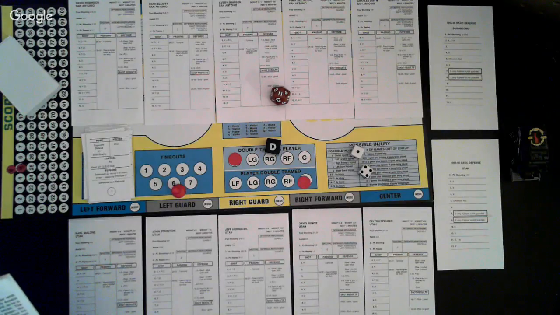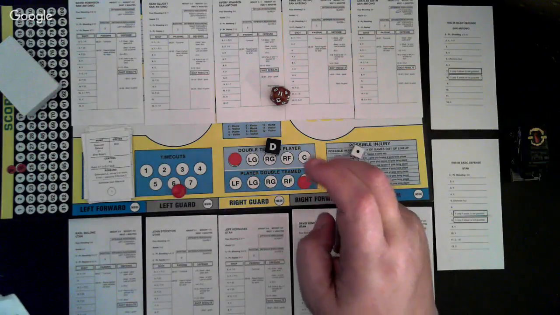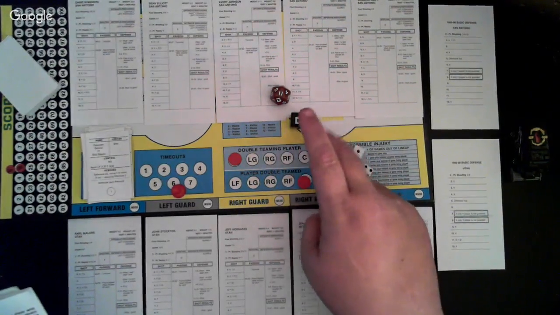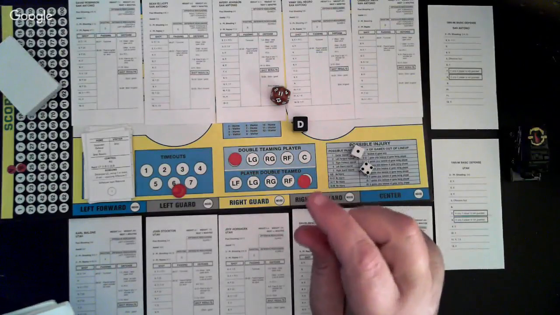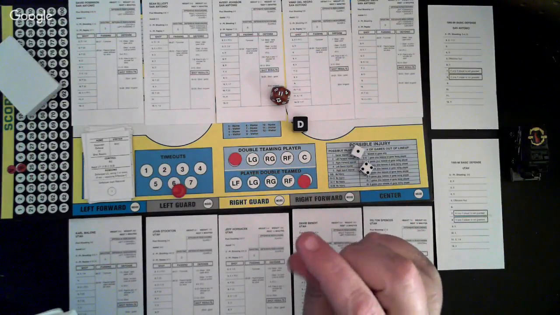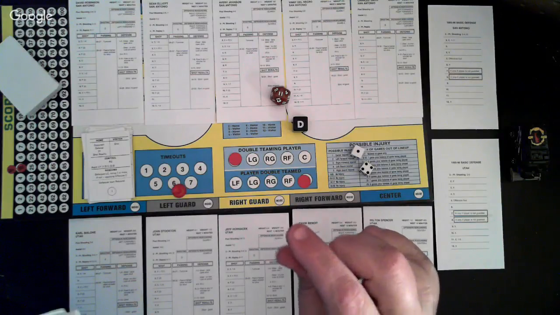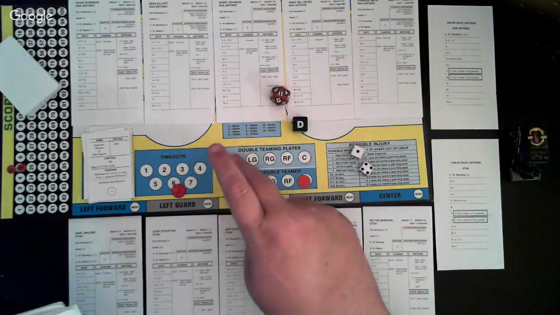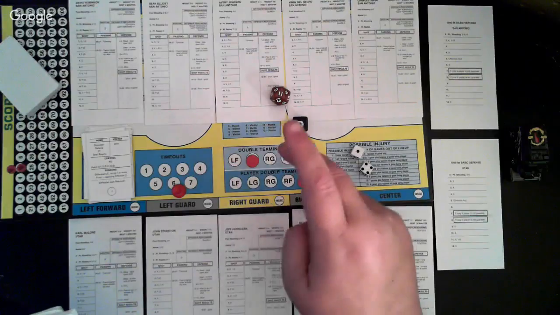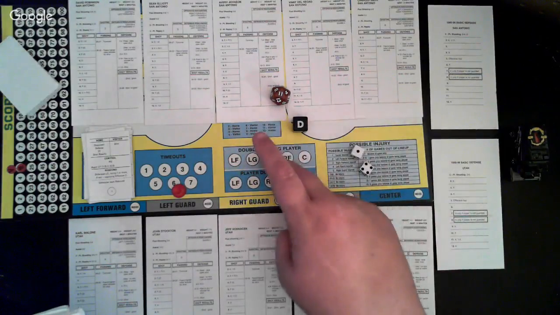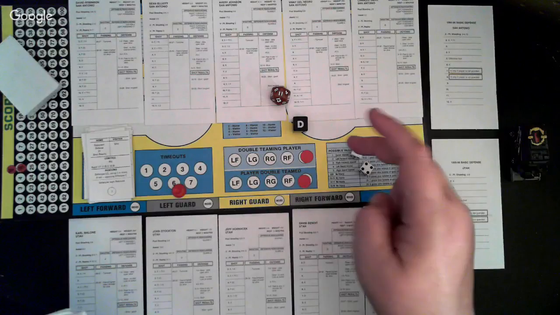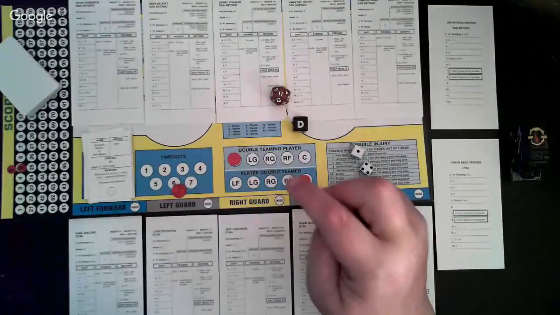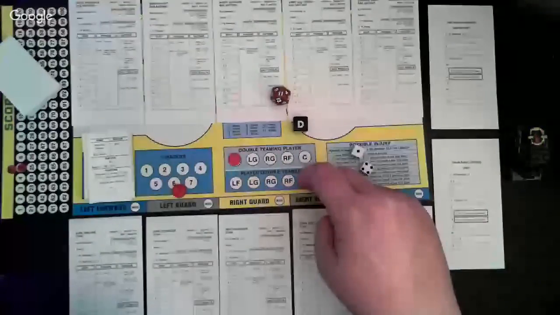To signify a double team, the defense places two discs on the playing board, one indicating the player double teamed, which is right here. We're double teaming David Robinson. And the other indicating the double teaming player. Karl Malone is doing it. Or we could have John Stockton do it, Jeff Hornacek, David Benoit. Not Felton Spencer. The centers can never double team, and anybody can double team a center.